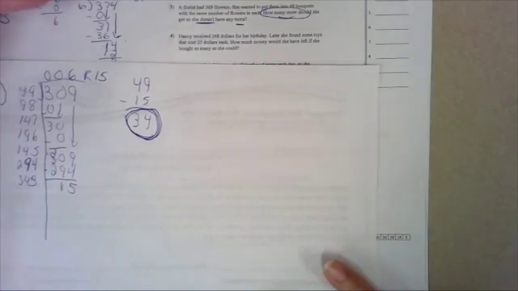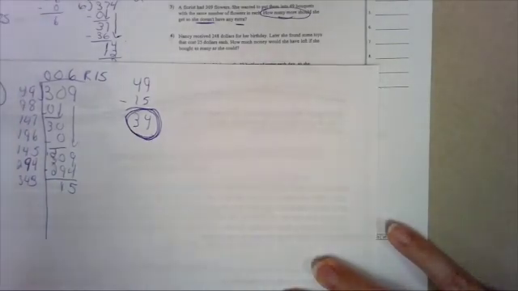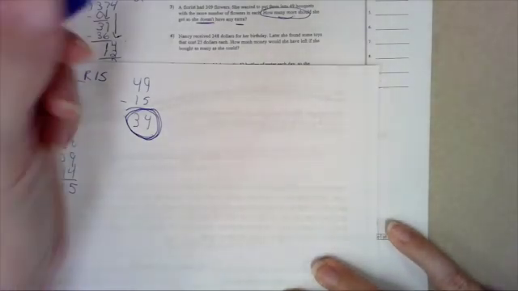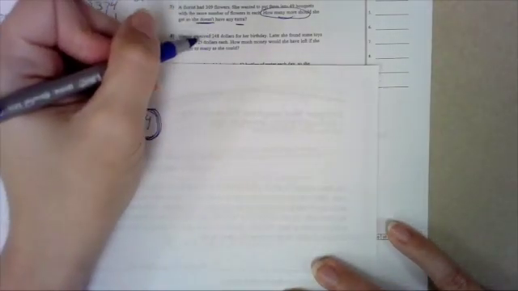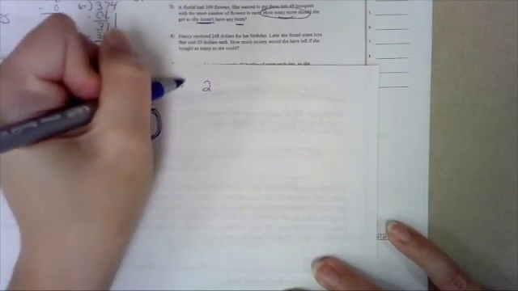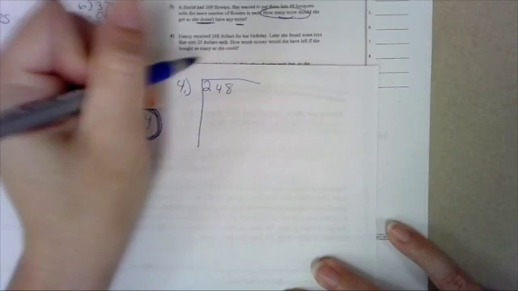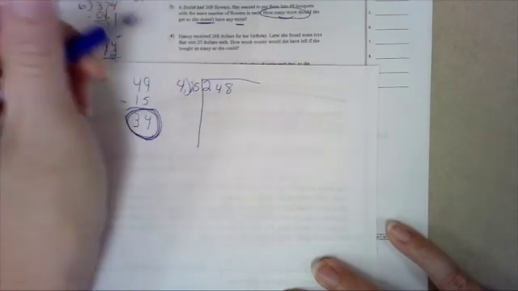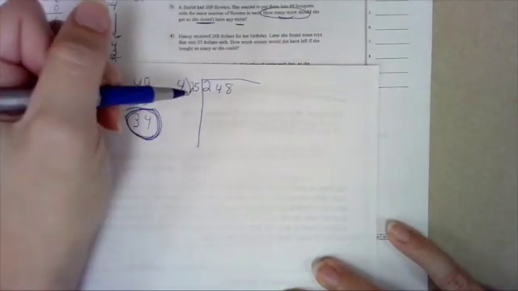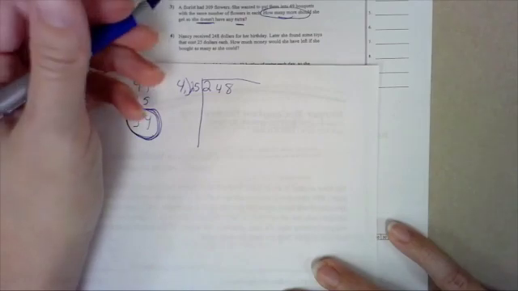Number 4, Nancy received $248 for her birthday. Later, she found some toys that cost $25 each. How much money would she have left if she bought as many as she could? So we're going to divide 248 by 25. You should know your 25 tables if you can count quarters.